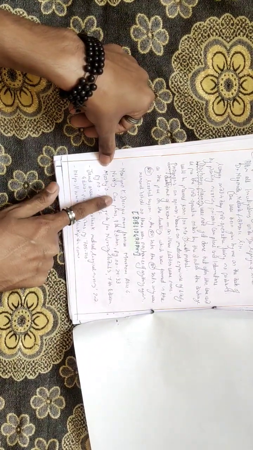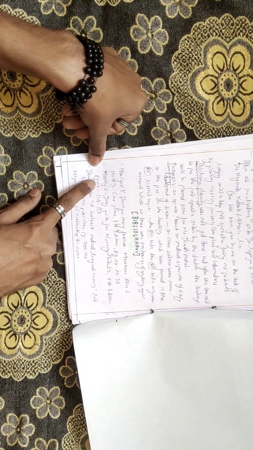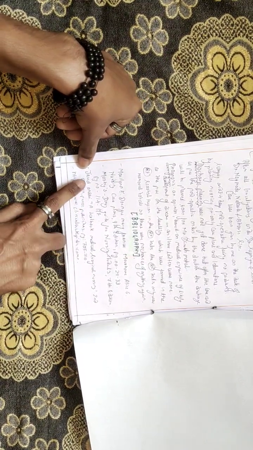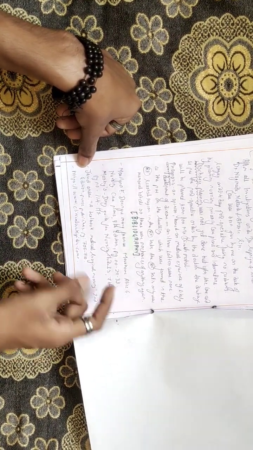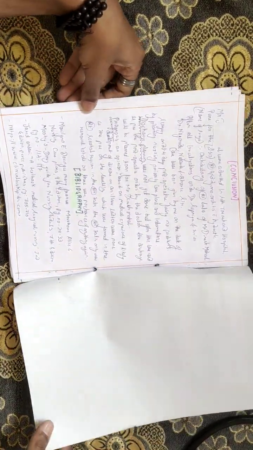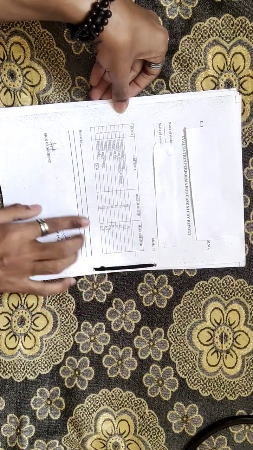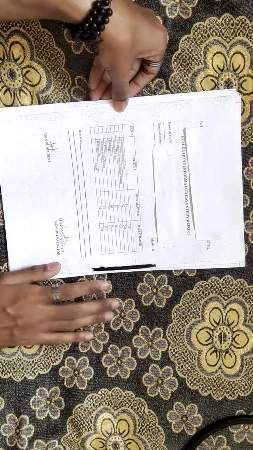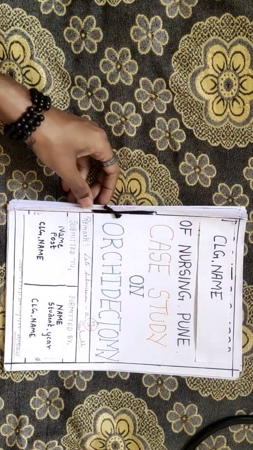Bibliography for nursing care plans: Marilyn E. Doenges, Mosby, drug for the drug study, Javed Ansari for medical surgical nursing, and this website I have gone through for this information. You can also go through. And this was my clinical evaluation. I have got 9 marks from 10. So this is my case study on orchidectomy.